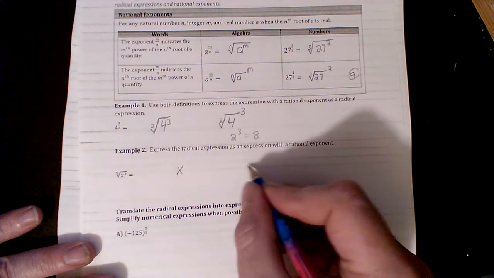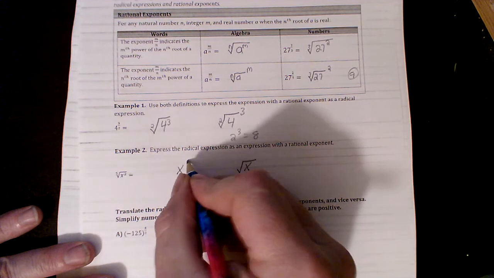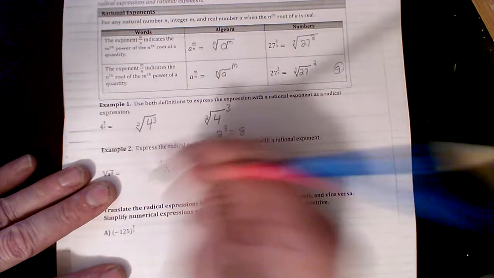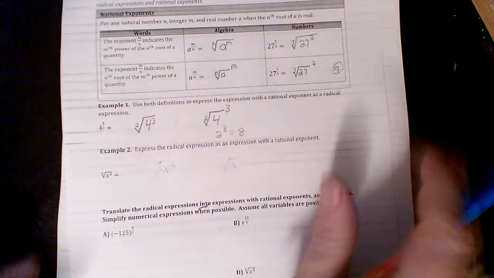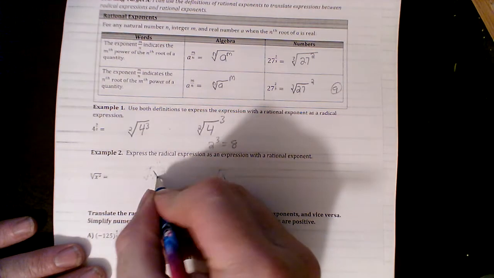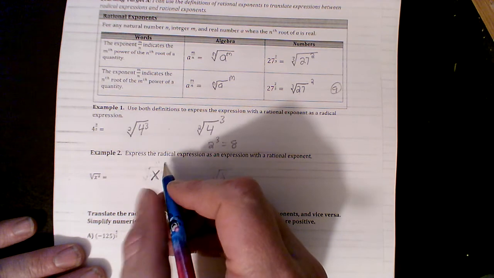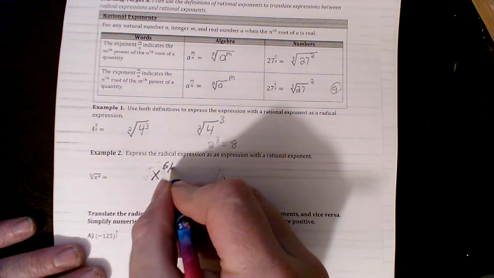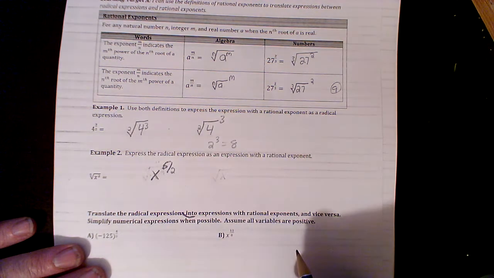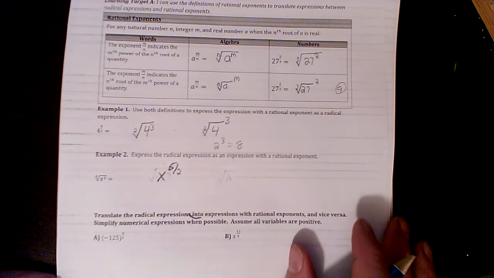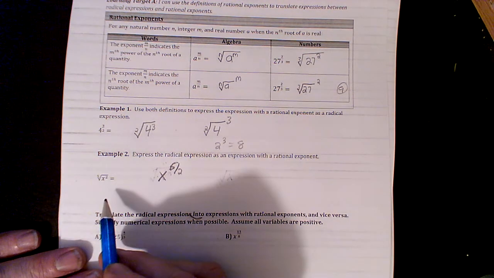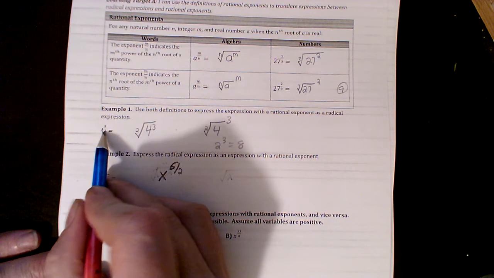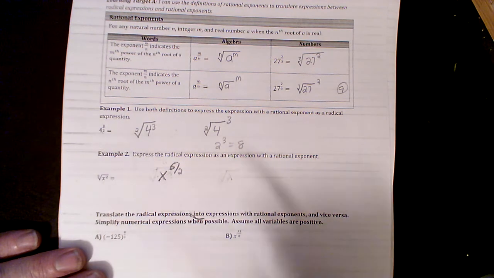This guy can be written both ways. I could say, hey, let's do both. Oh, I take that back. They've already written it as a radical, and let's write it as a rational power. We're going to take that exponent and do a rational exponent. The 5 goes on top and the 2 goes on bottom. Again, this is taking a radical expression and writing it as a rational exponent. This is taking a rational, fractional exponent and writing it as a radical expression.